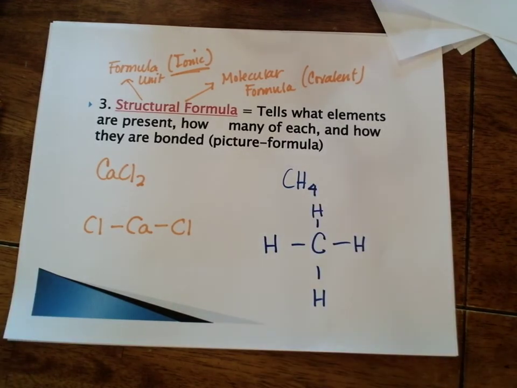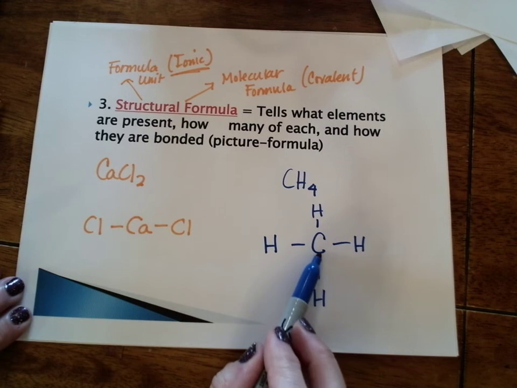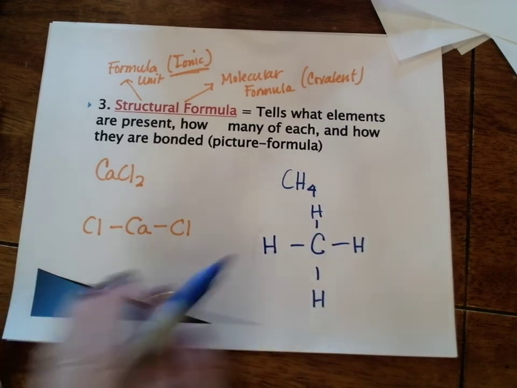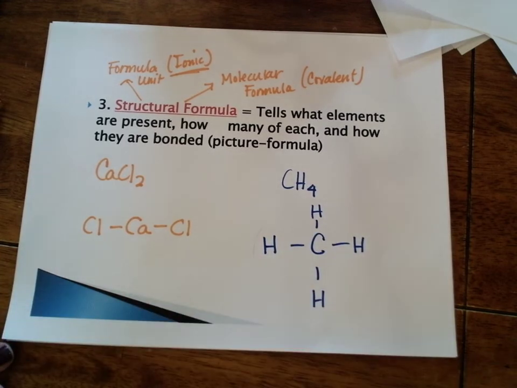So that would be my structural formula of my molecular covalent compound, methane. 1 carbon, 4 hydrogen. So they both show us what's there, how many of each, how they're bonded, what it looks like. It's sort of a picture.